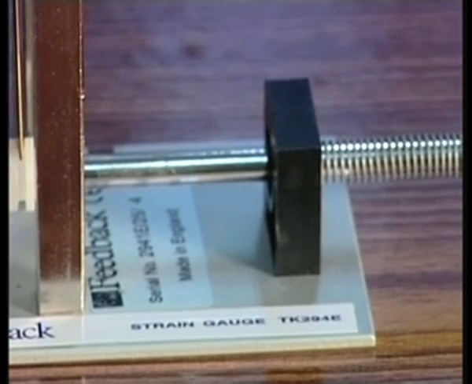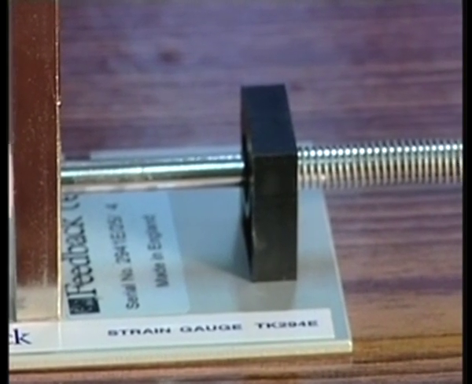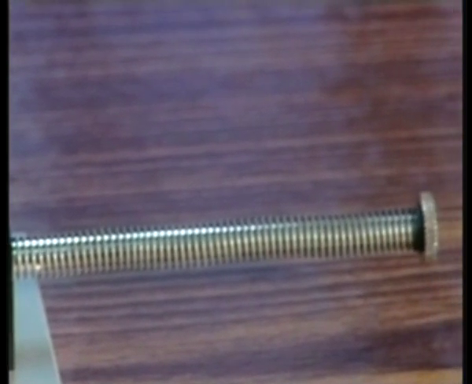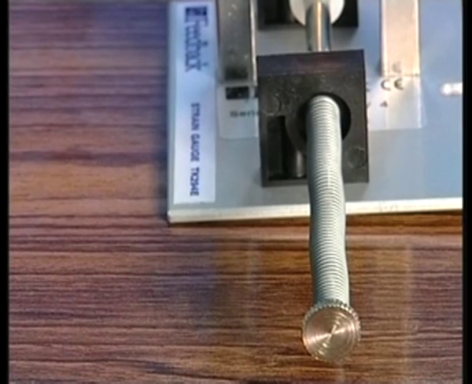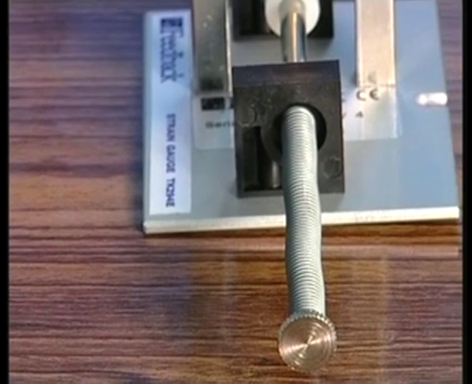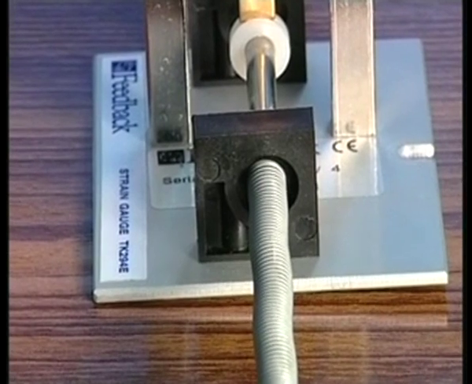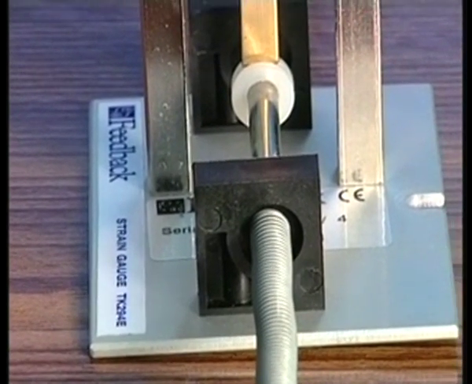You have already seen that in all strain gauge measurements, we usually use a Wheatstone bridge with 4 arms, and for temperature compensation as well as for larger output, we usually use at least 2 strain gauges, and sometimes you will find 4 strain gauges.